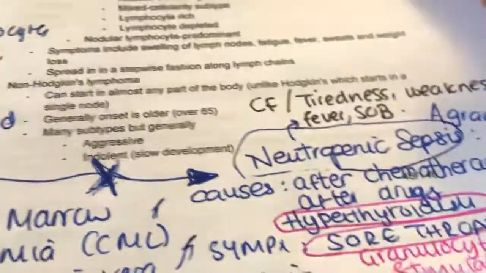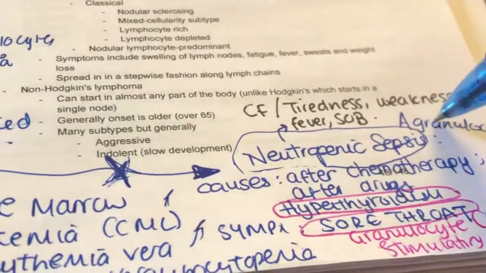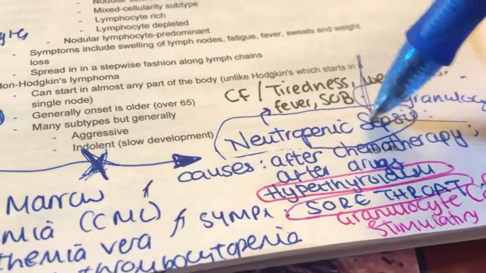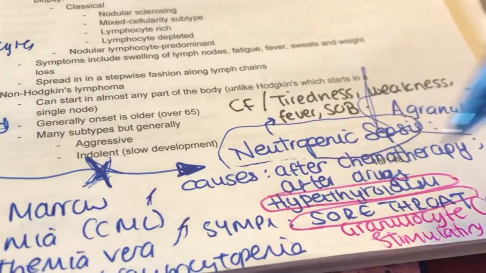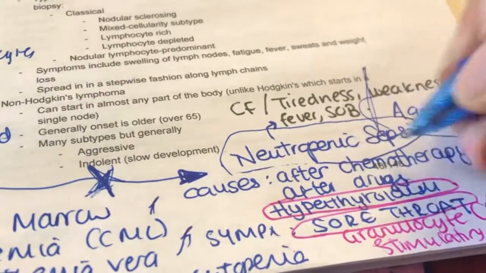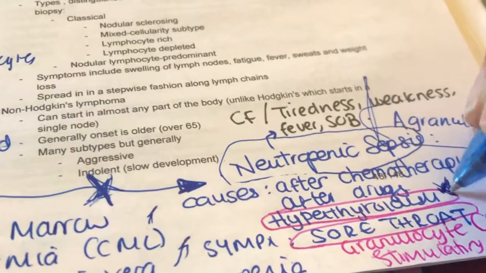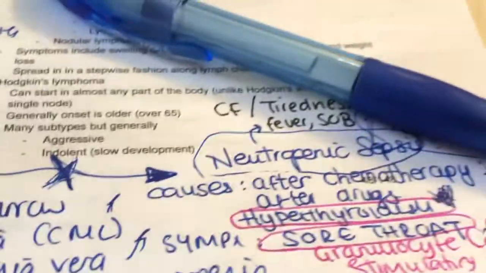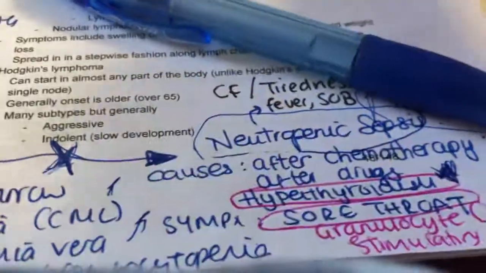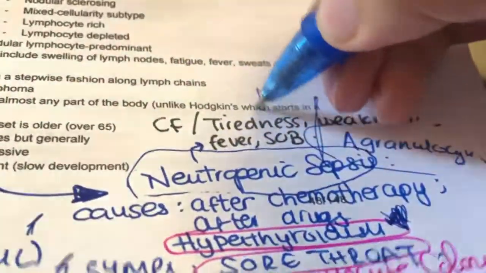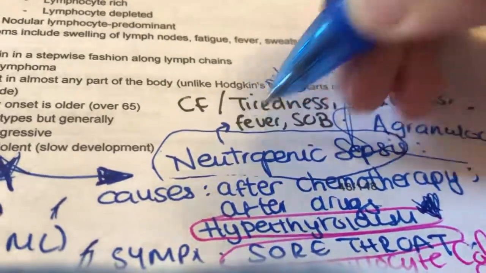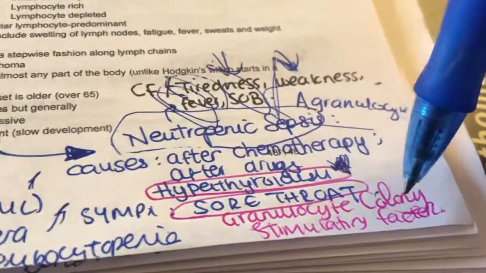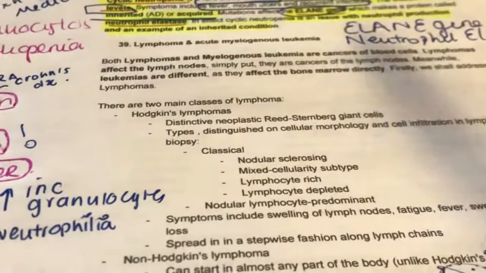Neutropenic sepsis is a term for the condition of agranulocytosis which occurs after chemotherapy, after drugs, or in a condition of hyperthyroidism. And neutropenic sepsis is most associated with a sore throat, and their clinical features are like anemia: tiredness, weakness, fever, and shortness of breath. There's also granulocyte colony stimulating factor, which can be used to treat it.